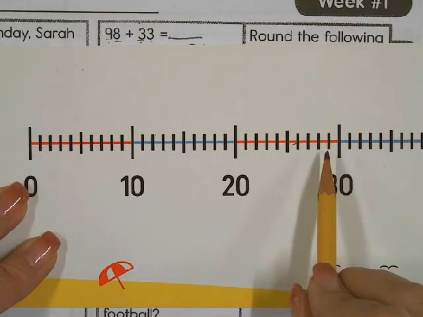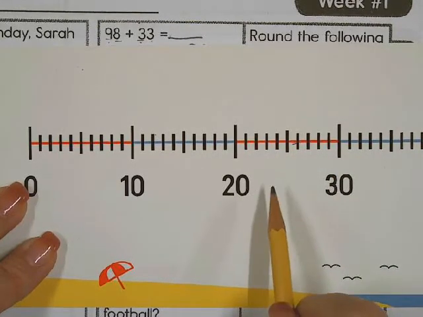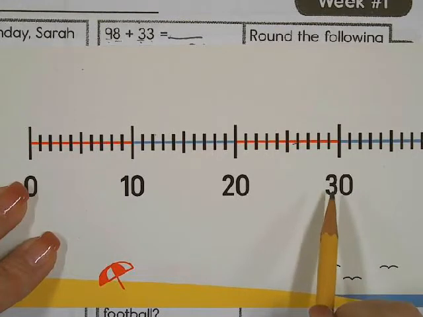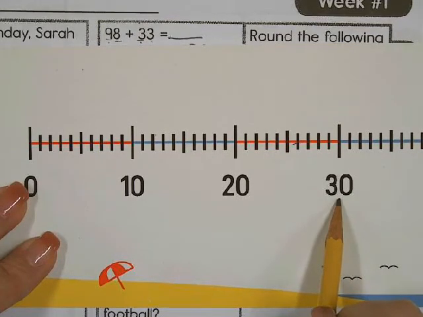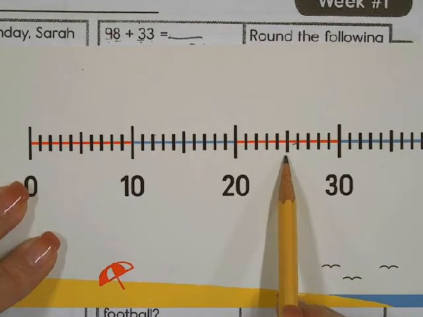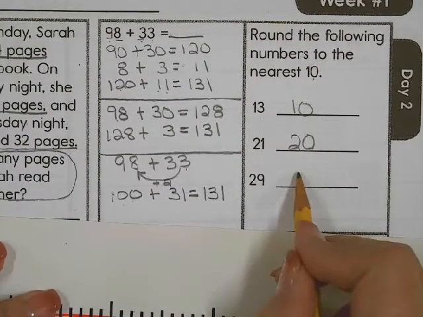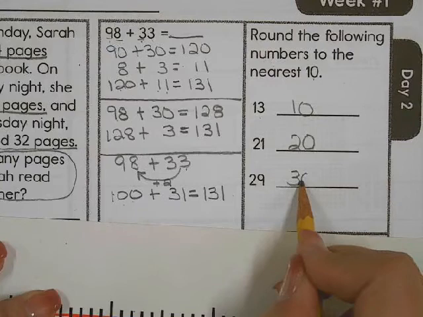It's 9 from 20. So if we wanted to say which 10 is 29 closest to, we're going to say it's closer to 30. And it's also past the 25 mark. So on our answer sheet, we're going to write 30.